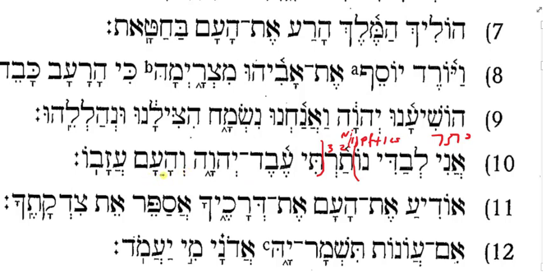Veha'am, and the people, uzavo. Uzavo. What is this? It's been a while since we've actually looked at a form like this. Azav plus the suffix. Okay, so this is the verb azav, and this holem vav is not a personal ending, is it? I don't have any personal endings that are holem vav in the perfect or the imperfect. Okay, so what do I have?